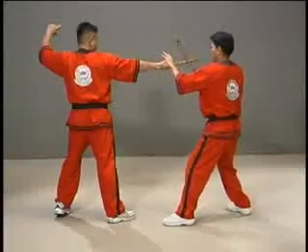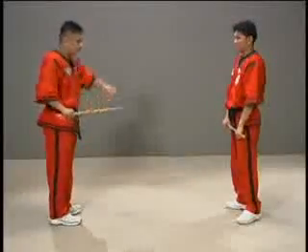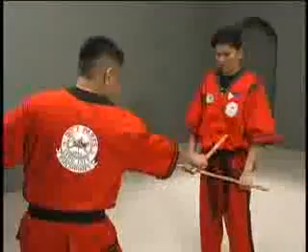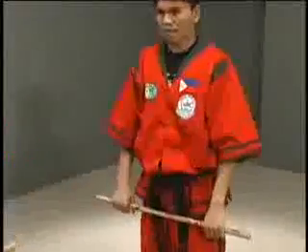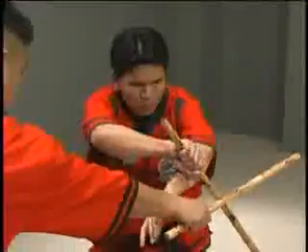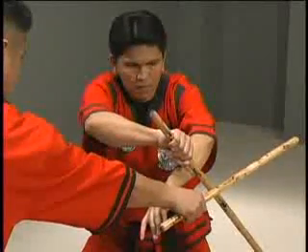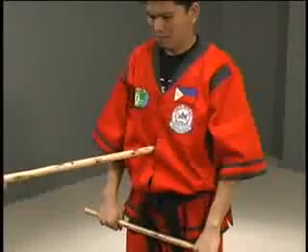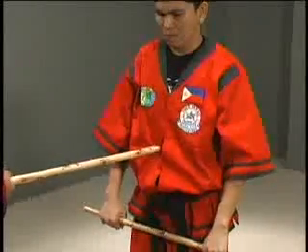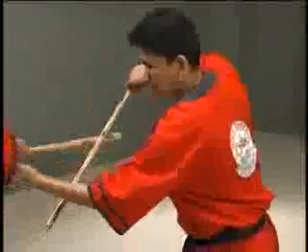From here we move to the 5th strike, which is also a thrust. Let's see how he defends against the strike thrust. The 6th is also a thrust, and this is how he blocks.